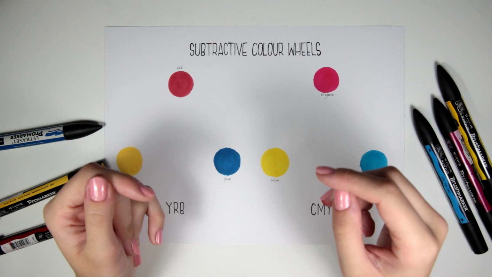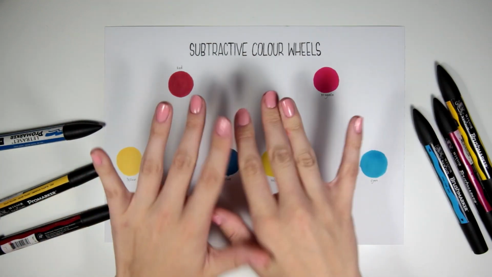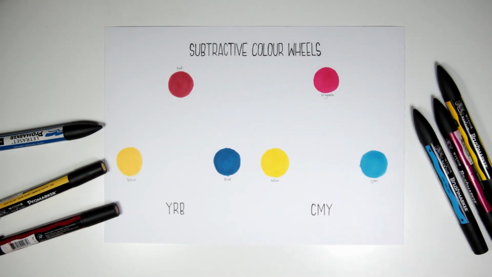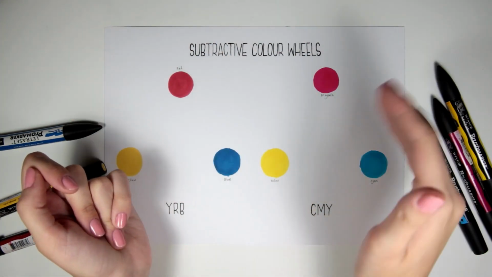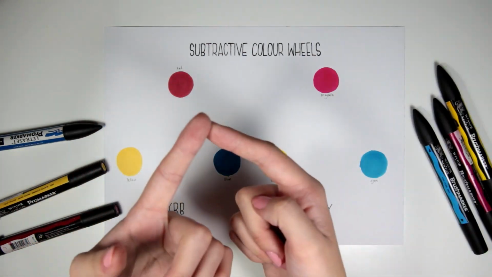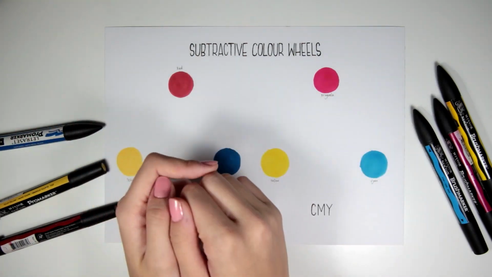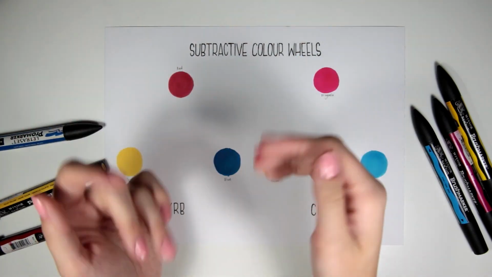Once you learn that cyan, magenta and yellow are the true primary colours, you'll find mixing colours is so much easier. Obviously I'm using alcohol markers for this process, but this works with all manner of different mediums. It works with paints, it works with coloured pencils, it works with chalk pastels, just everything, and I will show you that towards the end of the video.